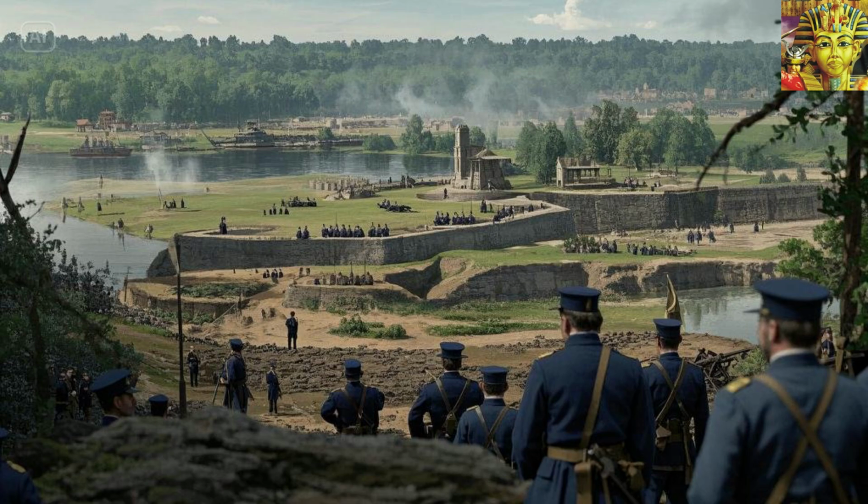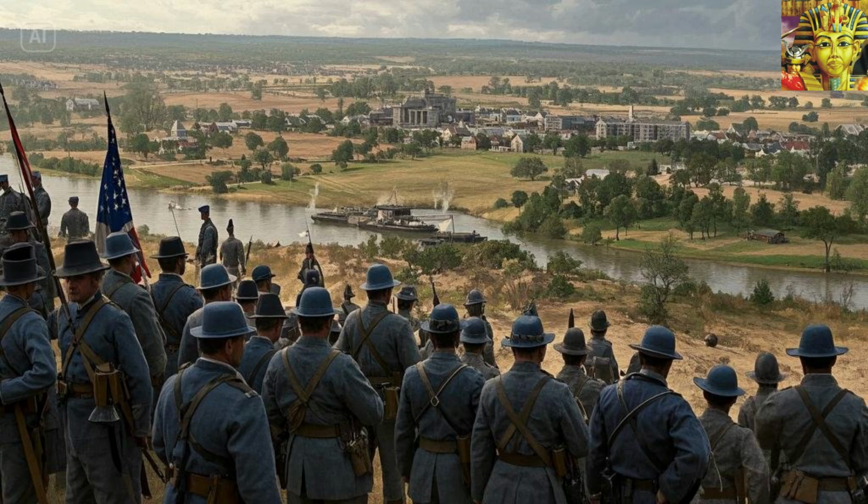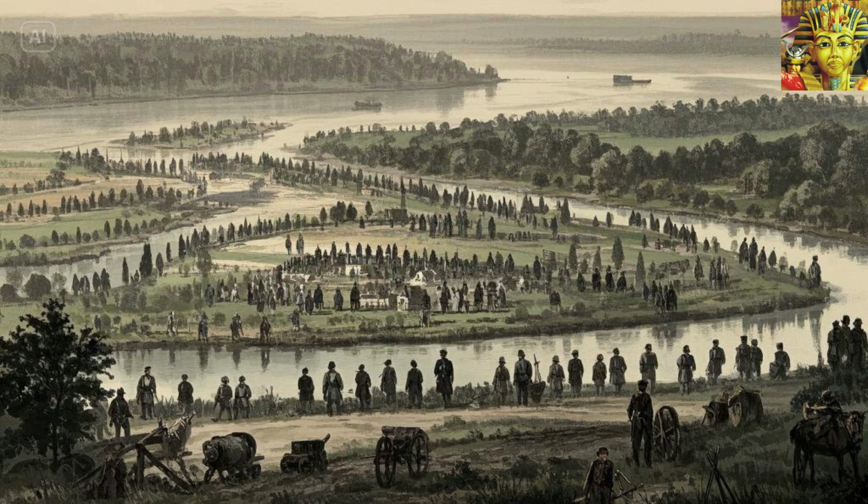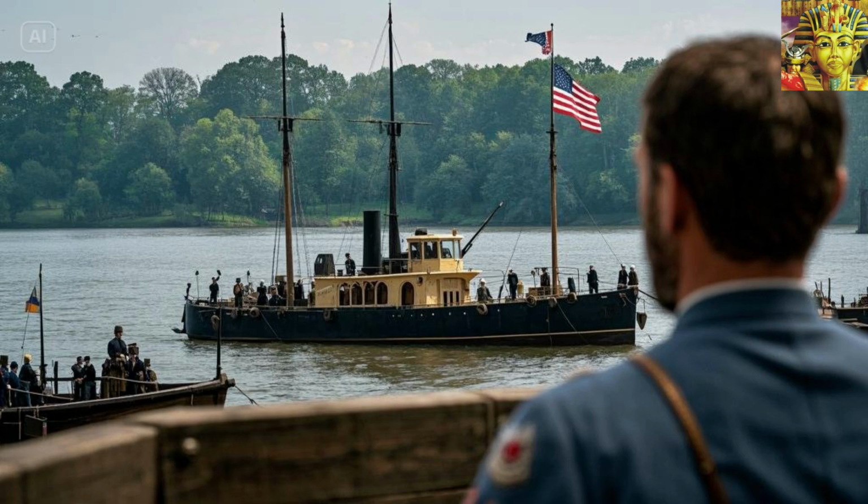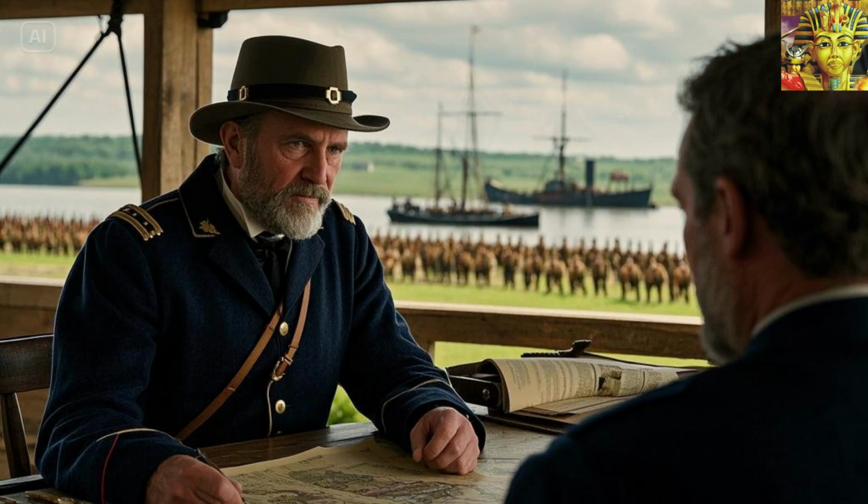The artillery batteries were constructed using a combination of earthworks and wooden platforms. The earthworks were built up around the artillery pieces to provide cover for the gunners, while the wooden platforms were used to stabilize the guns and provide a level surface for firing. The artillery batteries were also equipped with ammunition magazines, which were underground storage facilities for the artillery shells and powder.